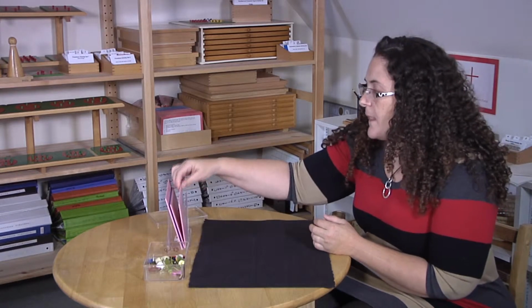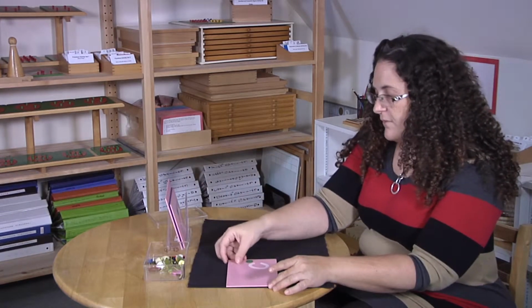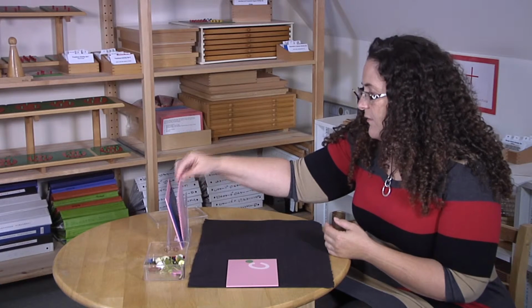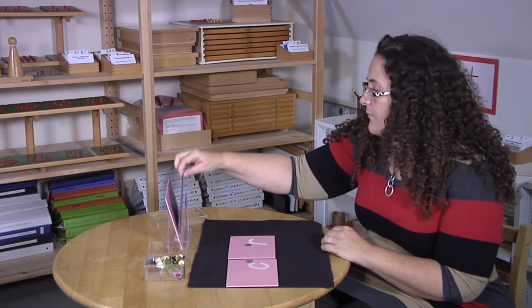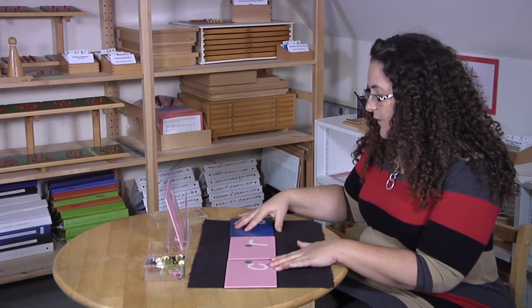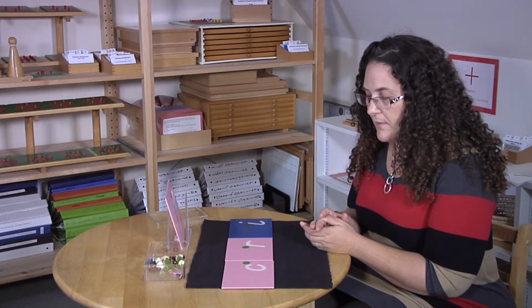Children are doing these things throughout their experience, and one material that we generally will start with a 3-period lesson with is called the sandpaper letters. When doing sandpaper letters, we'll typically start with 3 different letter sounds. During the first period, we'll name each of the letter sounds to the child.